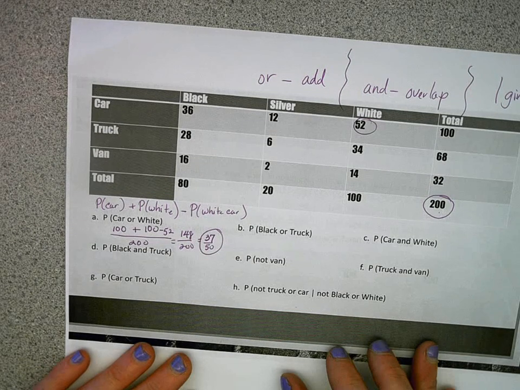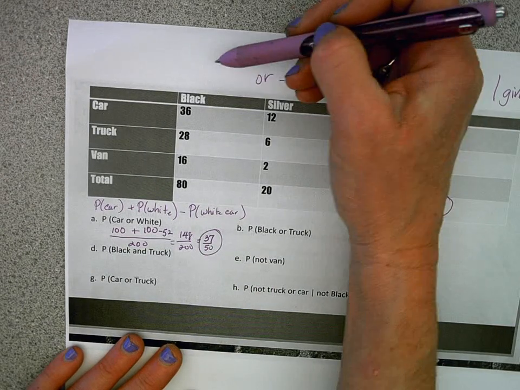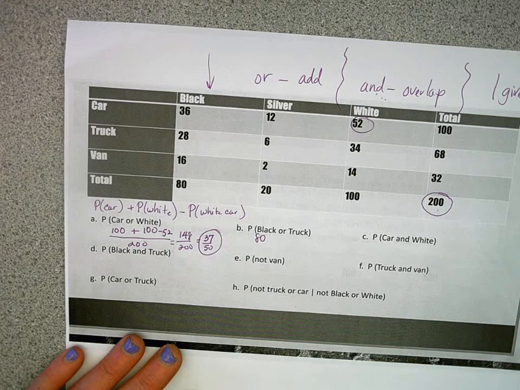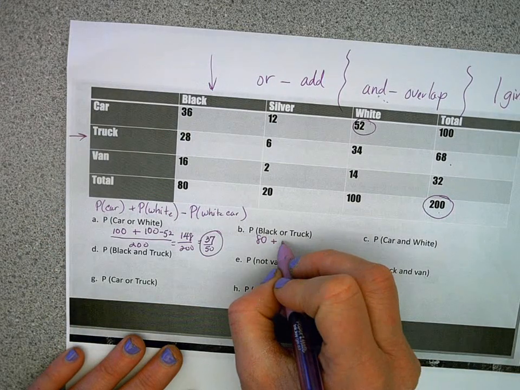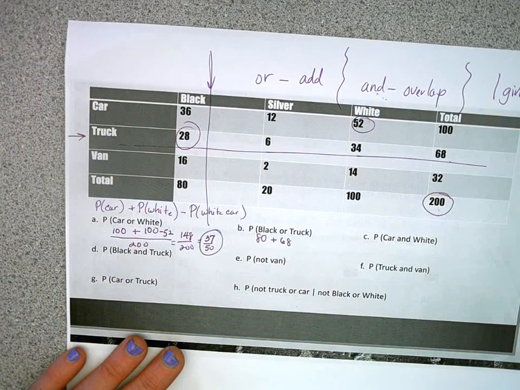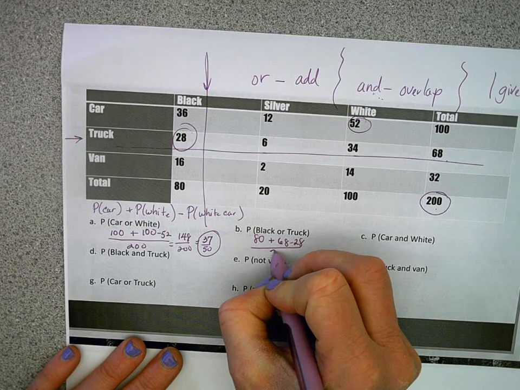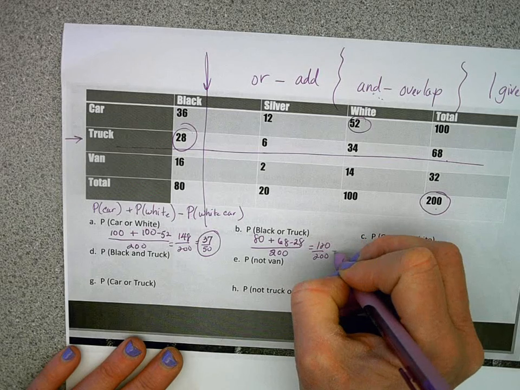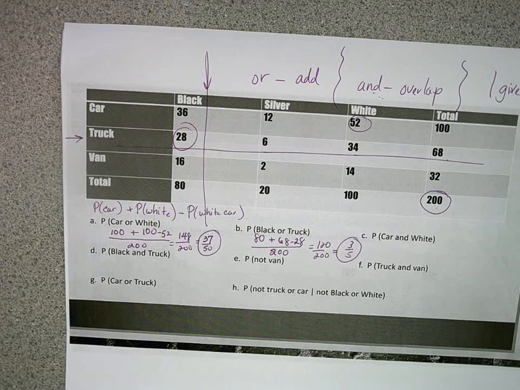Okay? Same thing on the next one. Black or truck. So let's go to the black. If you go here, there are 80 that are black, any type of vehicle. Or means add. If you go this way, there's 68 trucks. But as we go through this, we counted that overlap of 28 twice. We can't count it twice, so we're going to subtract the overlap. That gives us 120 out of 200, which reduces to 3/5. So 3/5 of the vehicles are either black or a truck.